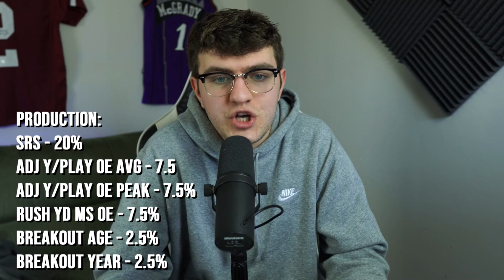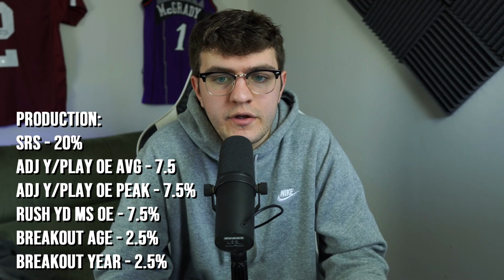Then the next two inputs are surrounding adjusted yards per play. And this is a player's receiving yards times 2 plus rushing yards, divided by total team plays.